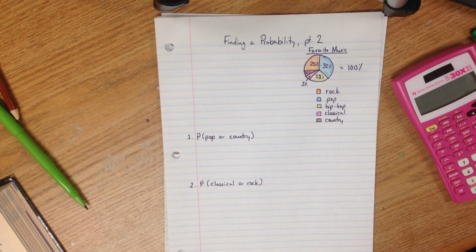So I can actually use this to find the probability of something. And I don't have to do the fraction for this because the percents are already expressed as fractions over 100. So let me show you what I mean by that.